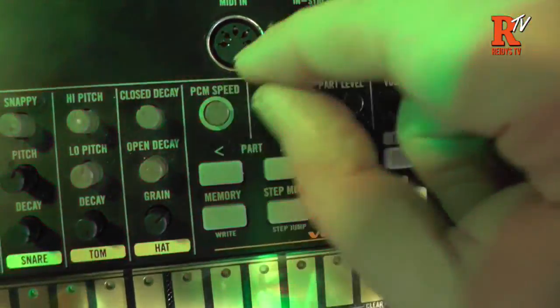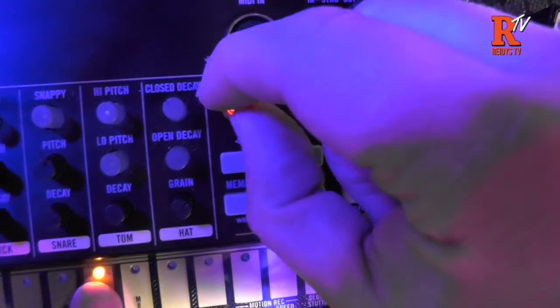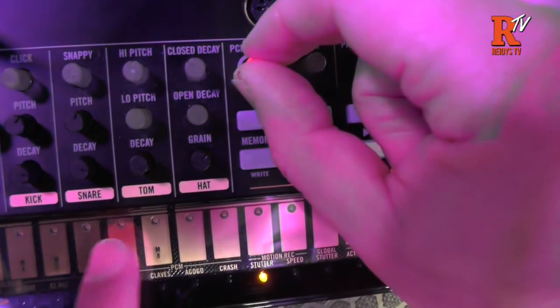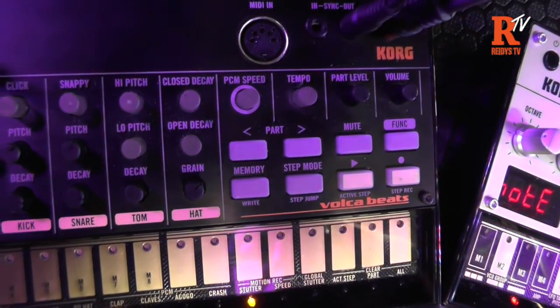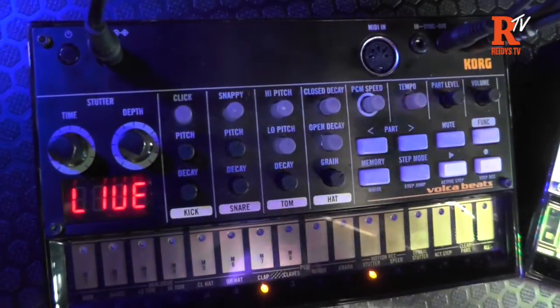You can also change the PCM speed of the sample based ones, so the claps for example. Some quite neat stuff going on there. But for me it really comes into its own when you start using the sequencer on there.